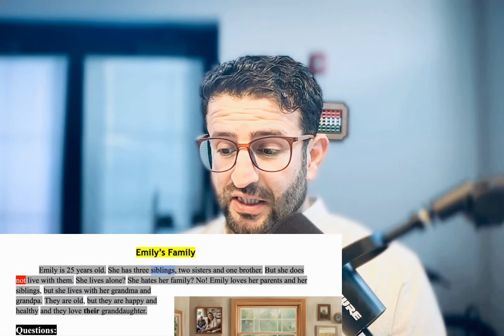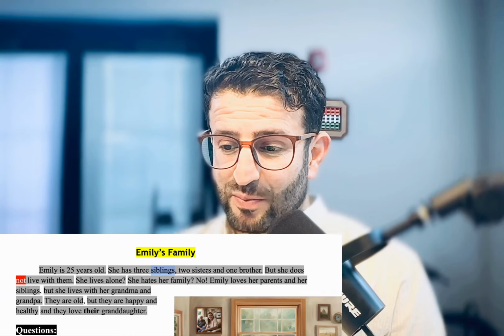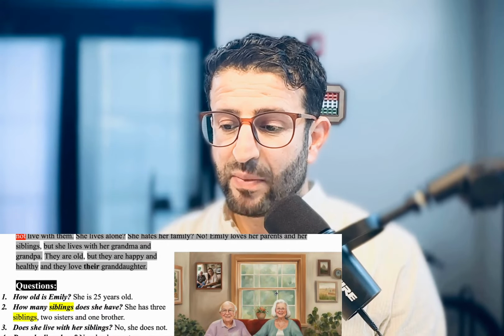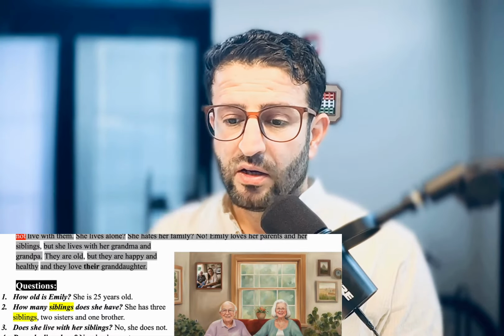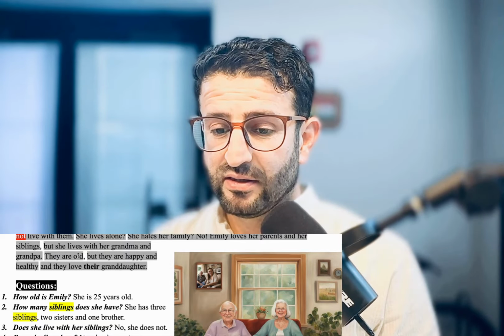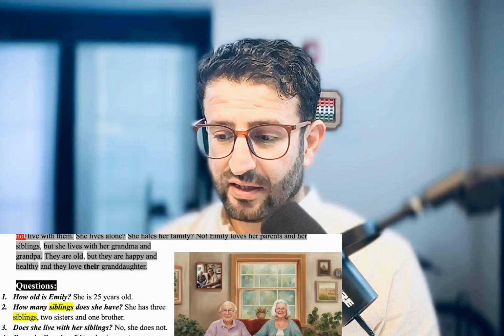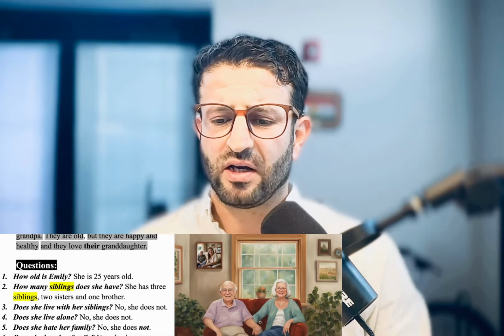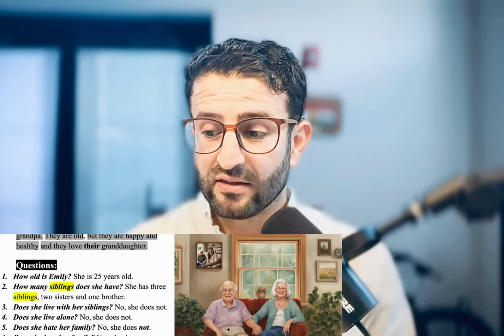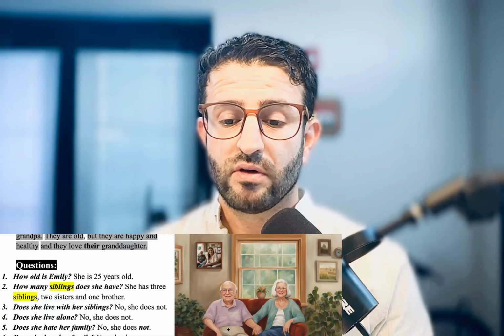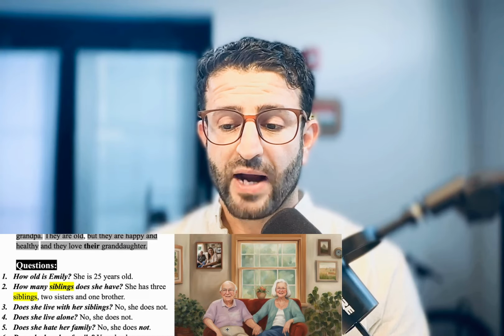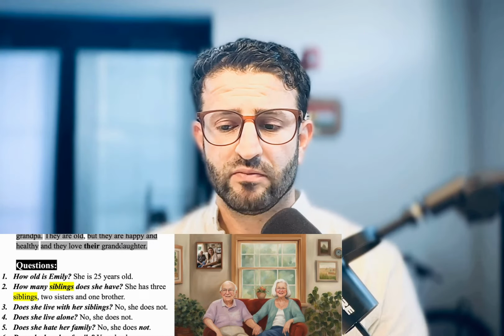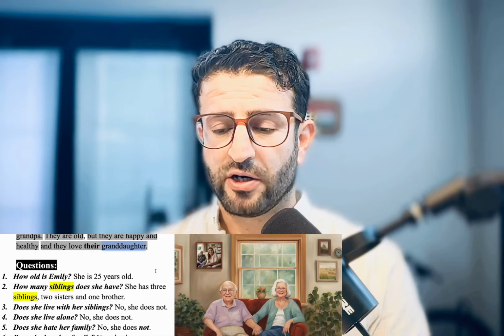And you will see in the picture here, these are Emily's grandparents. Emily's grandparents. They're old, but they are happy and healthy. You see, they look healthy. They don't look sick or like overweight. They are happy and healthy. And they love their granddaughter. Granddaughter. What is the meaning of granddaughter?